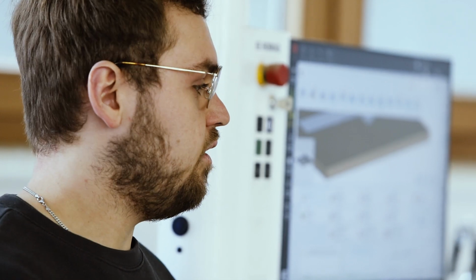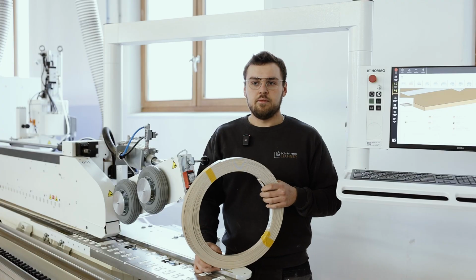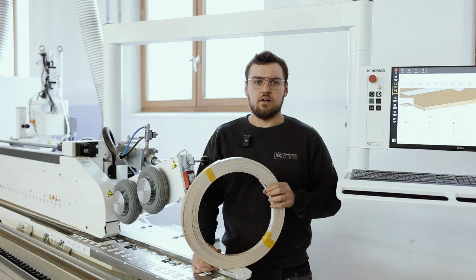Thanks to the new Homag system we now have in the company, we always know exactly which edge bands we have in stock, which types, how many meters. The machine automatically deducts the quantity used. Therefore, we always know our stock. This helps us save resources.